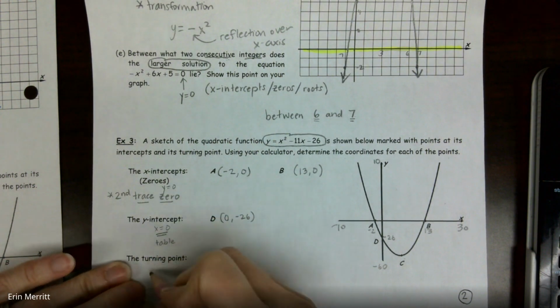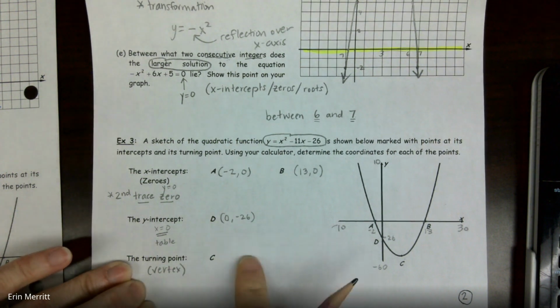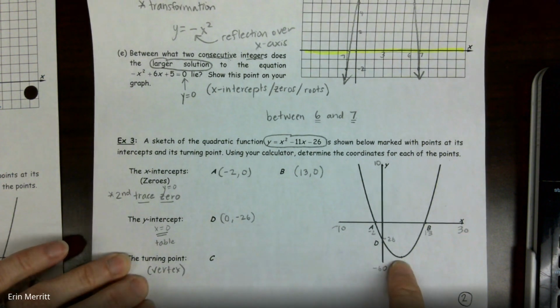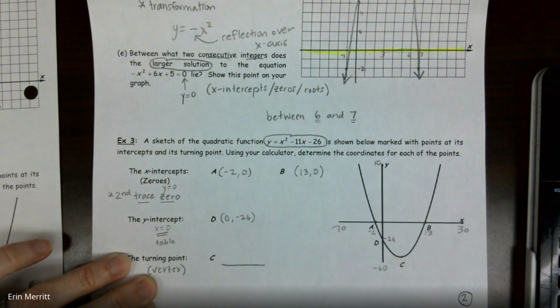As for the last one, the turning point or the vertex, that one's on you. So see if you can run through finding that point. That's what I'm looking for as your post-video question.